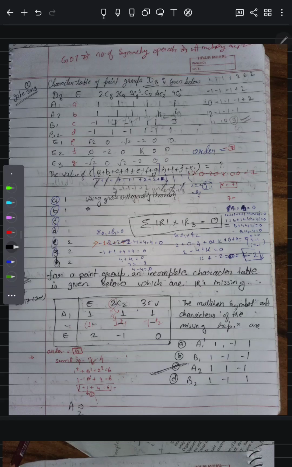So using the great orthogonality theorem, we take IR1 plus IR3. If you put this 1 and this 3, then we will get 0. So putting all the values, the final answer is 0. This is the method, as you can see. The values will be 1 1 1 1 1 2 2 2.